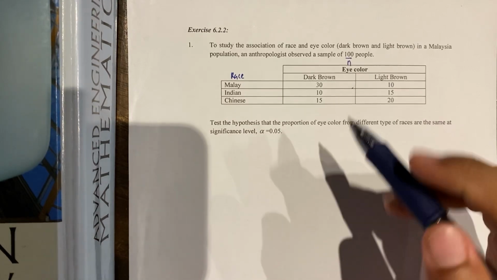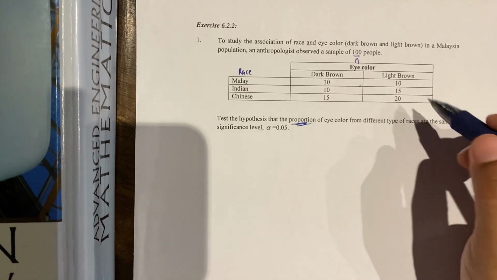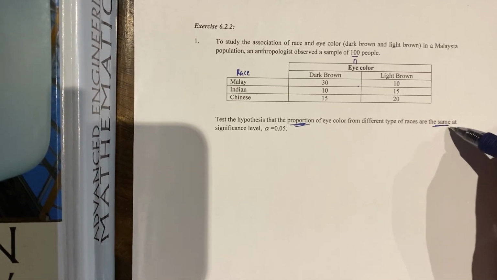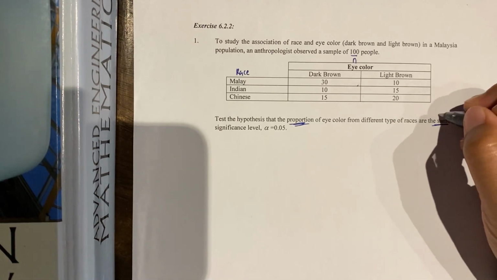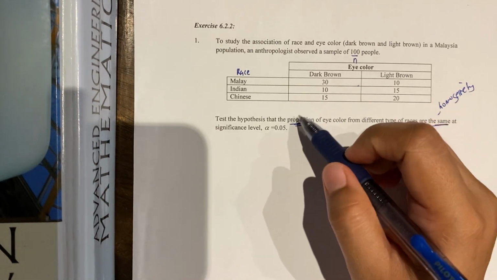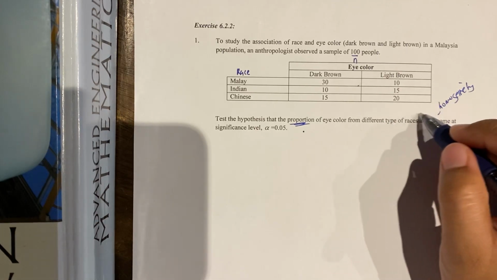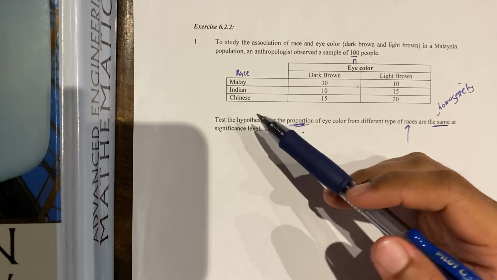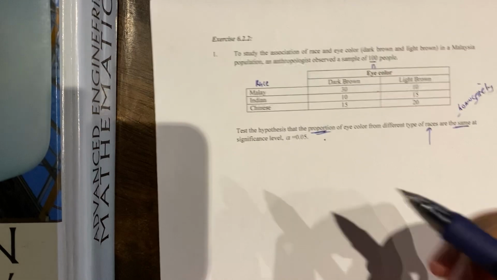Test the hypothesis that proportion, keyword here, of eye color from different type of the races are the same, at significant level. So we have the word same here. Same means that homogeneous, similar. So it is a homogeneity. And then another keyword here is proportion. From different type of the races means that the subject here is race. So we are comparing the similarity between races. So the row variable is your subject.